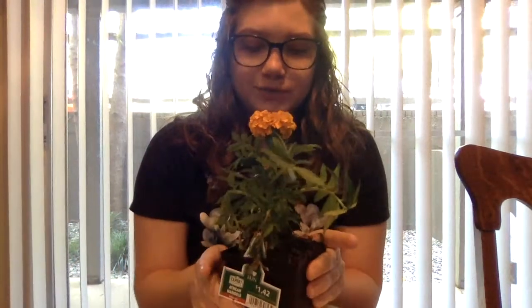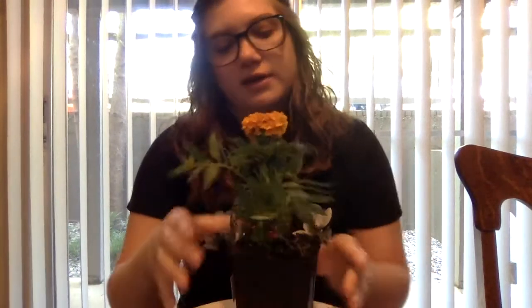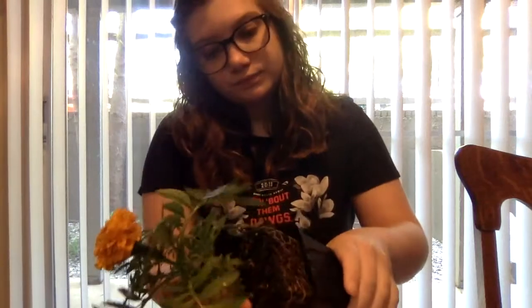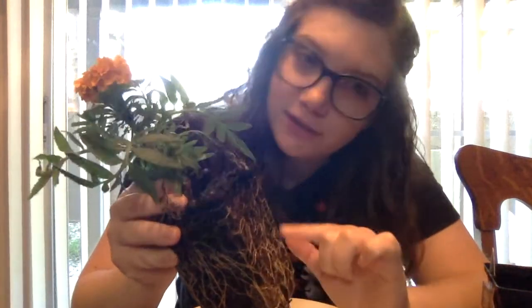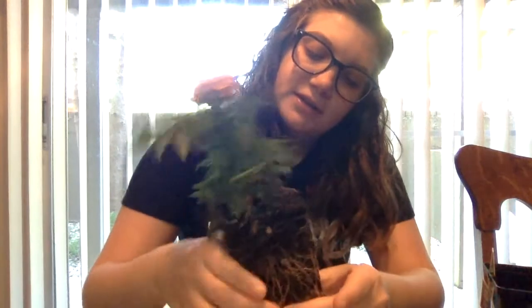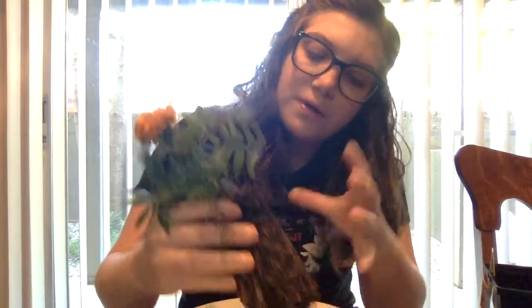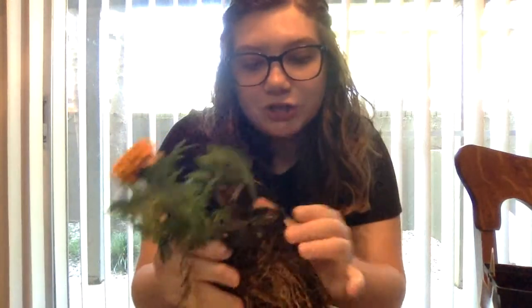So what I'm going to do is I'm going to ease this guy out of his container. And already you can see the root system that I told you guys about. Those little white worm looking guys there are what take in the water and the nutrients for this guy to live. So now what I'm going to do is I'm going to squeeze him out a little bit just so we can see how in-depth and large this root system really is to keep this plant alive.